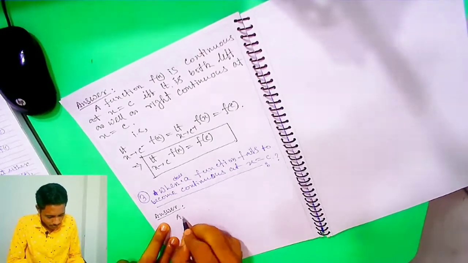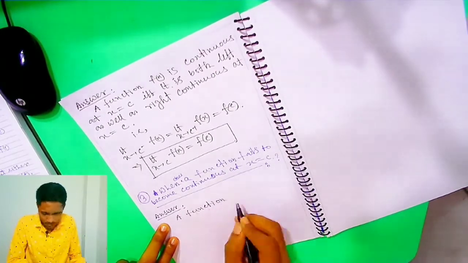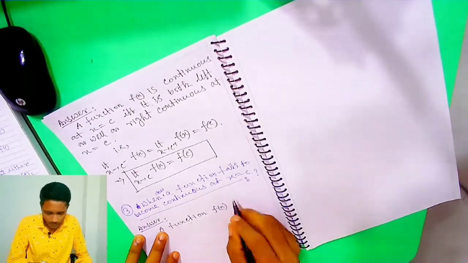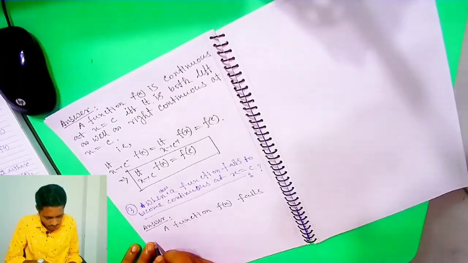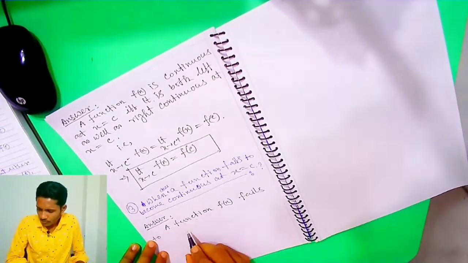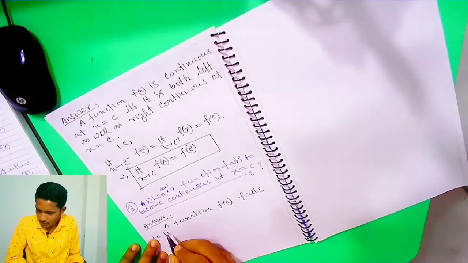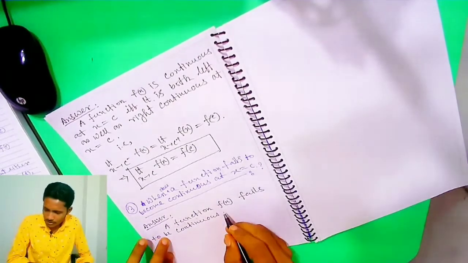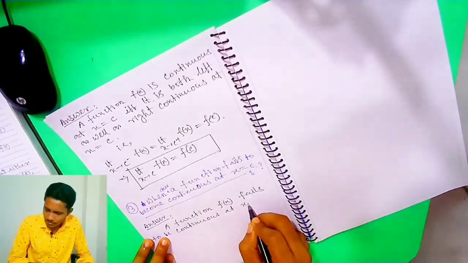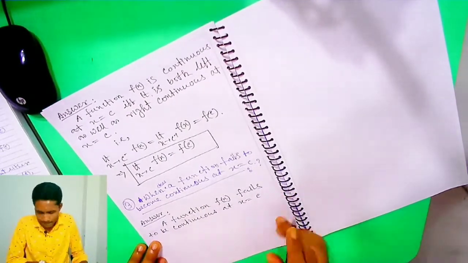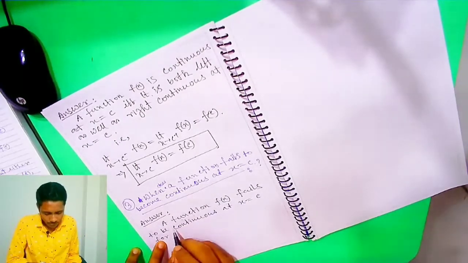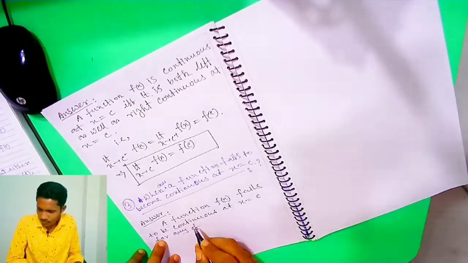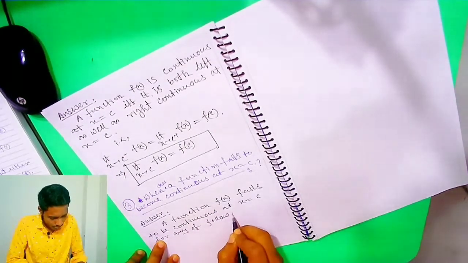Answer: a function f(x) fails to be continuous at x is equal to c for any of the following reasons.